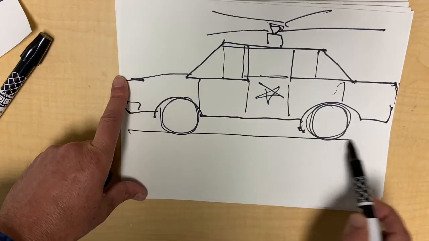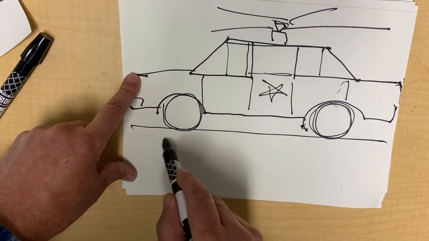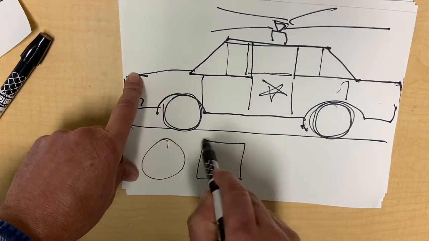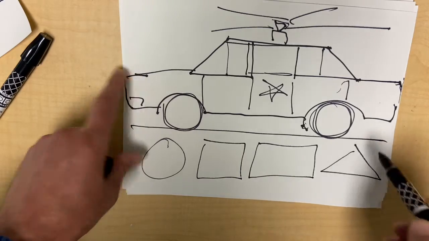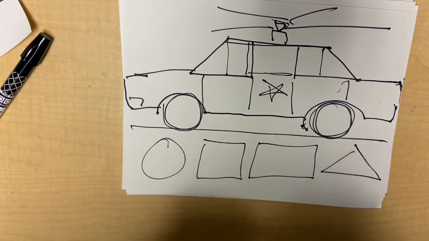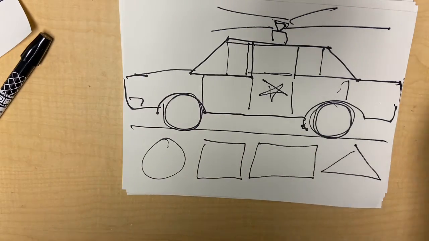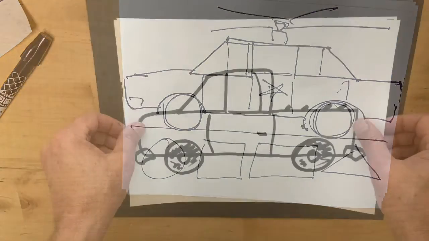So it's pretty easy if you use these shapes: circle, square, rectangle, and triangle. So do your best to draw your own type of car. I hope you have fun doing this. Send it in to me.